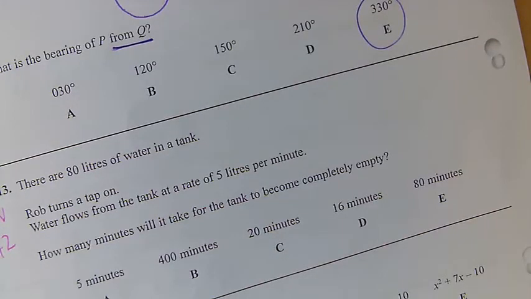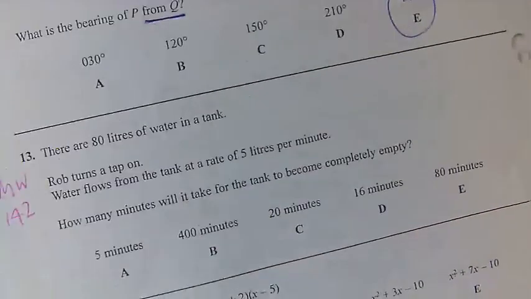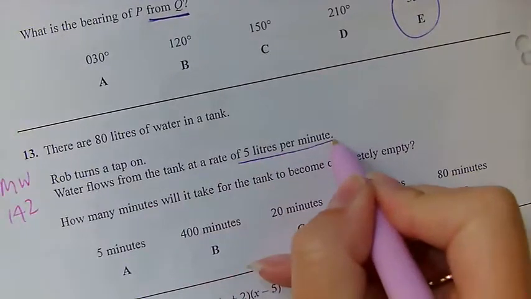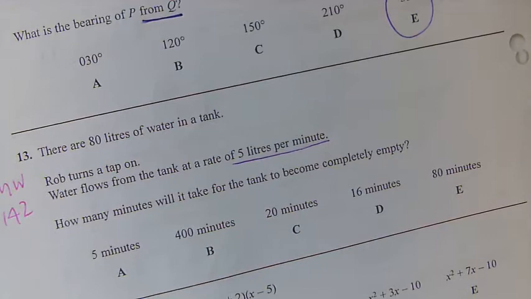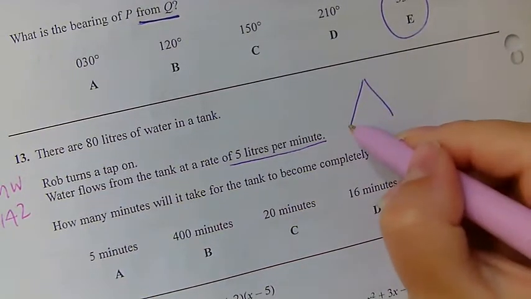There are 80 litres of water in a tank. Rob turns the tap on. Water flows from the tank at a rate of 5 litres per minute. Now, as I've said in my previous videos, if you do not know the flow rate triangle, which I never remember, you can work it out in the exam.